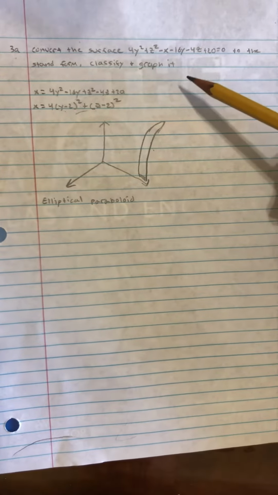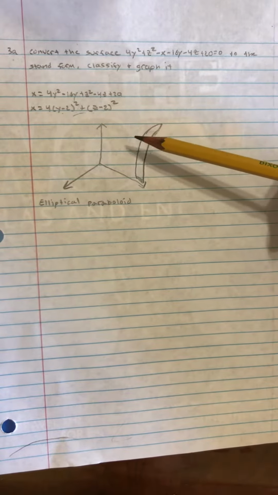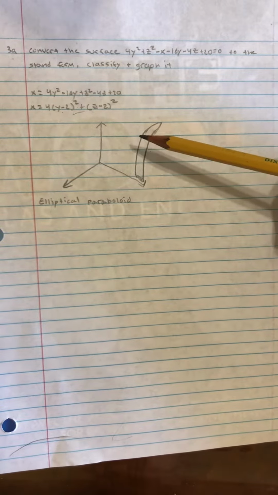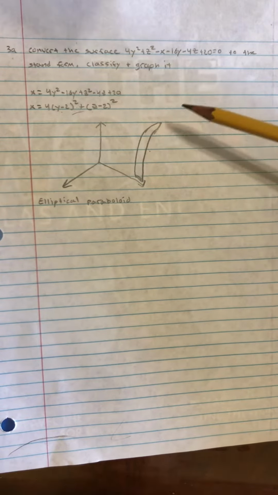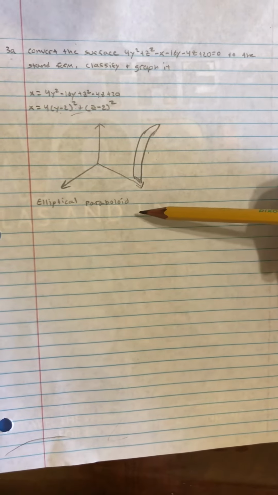So our standard form of the equation 4y squared plus z squared minus x minus 16y minus 4z plus 20 is x equals 4 times (y minus 2) squared plus (z minus 2) squared. And then we have our graph, and we know it to be an elliptical paraboloid.